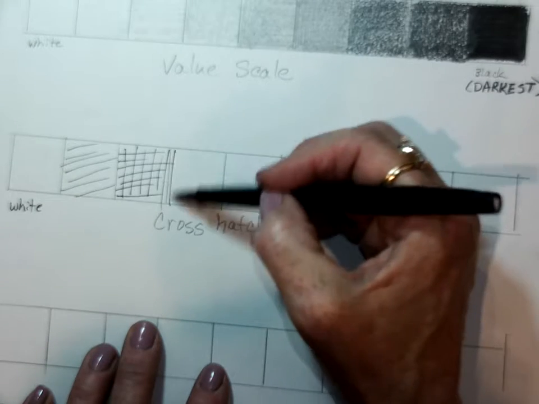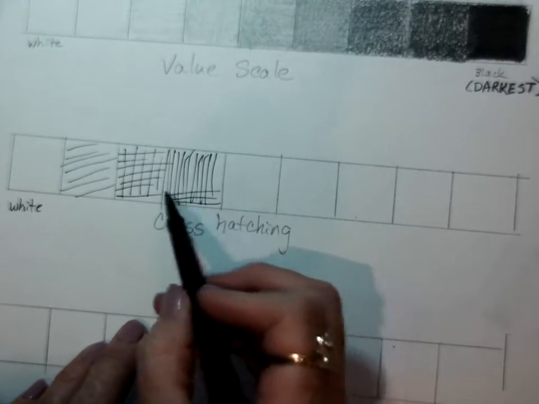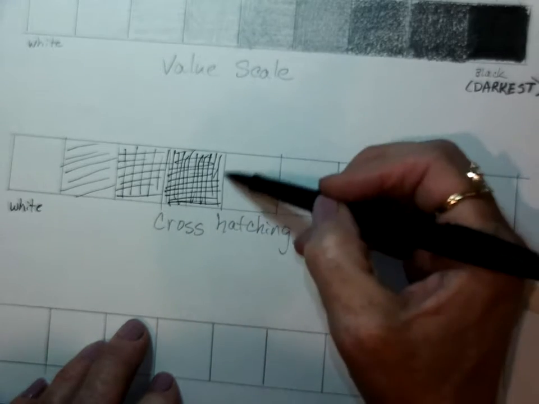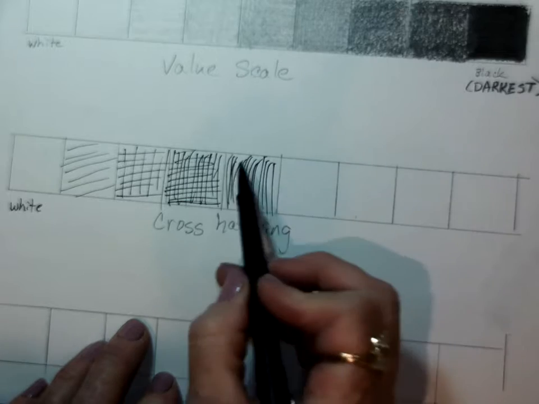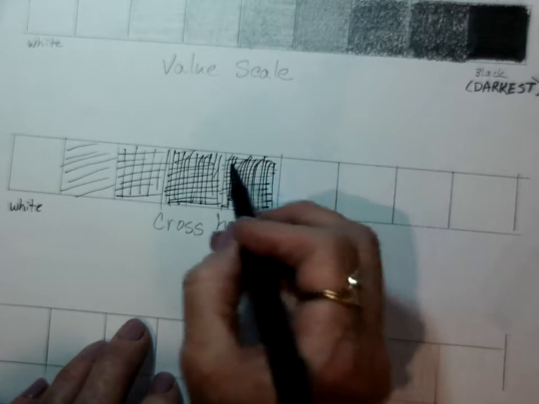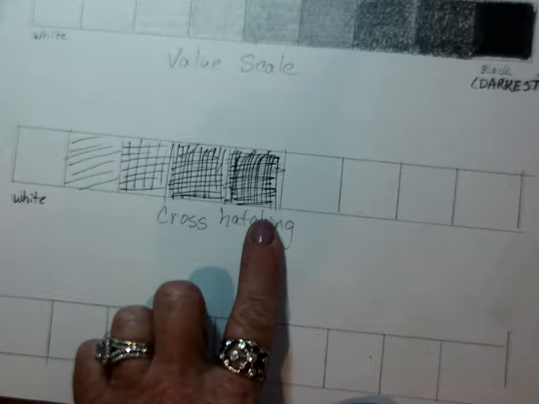So the next one, I'll get a little closer. Closer. And I can just go zigzag back and forth. But do you see how I'm getting darker and darker?